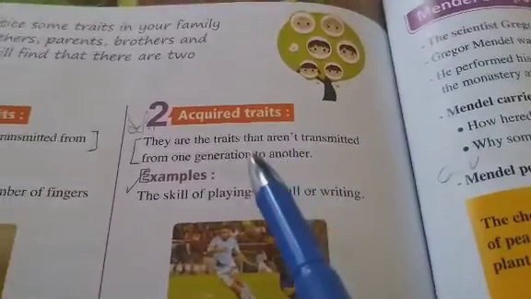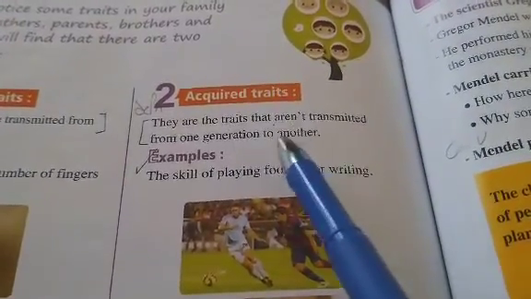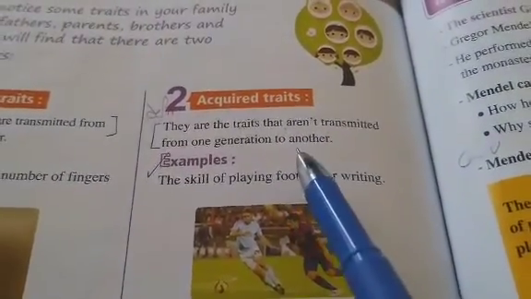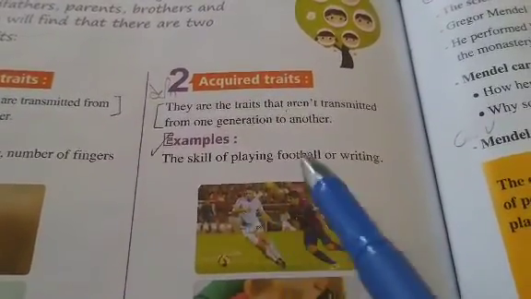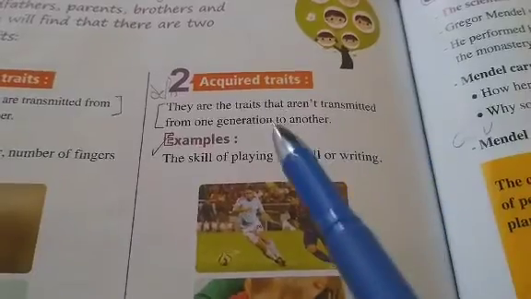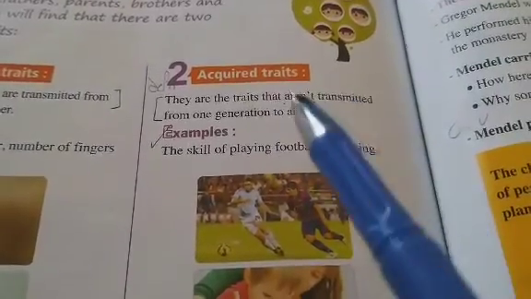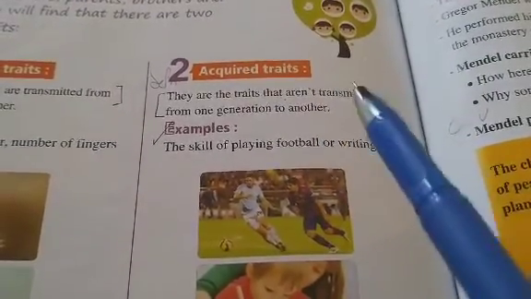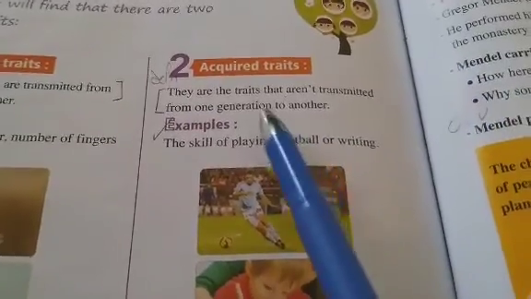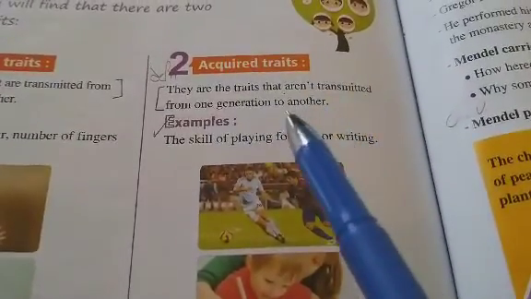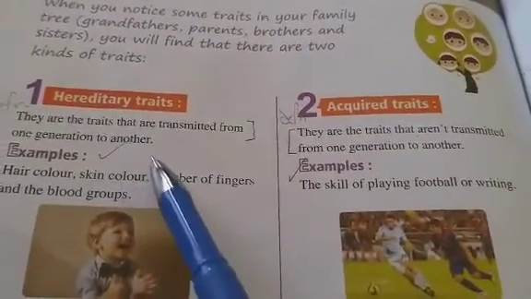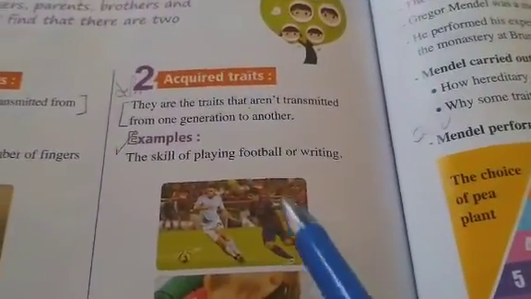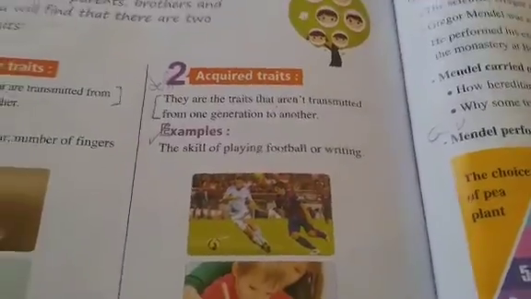But the acquired traits are the traits that aren't transmitted from one generation to another, like the skills of playing football, writing, reading, driving, any skills you acquire through your life. This is called what? Acquired traits, and you can't take them from your parents as hereditary traits. No, you acquire them through your life.